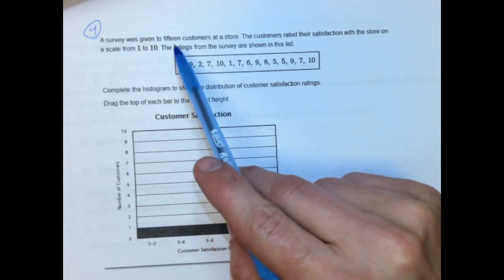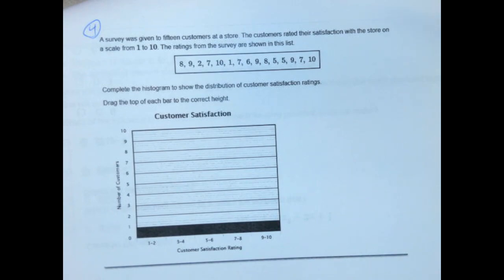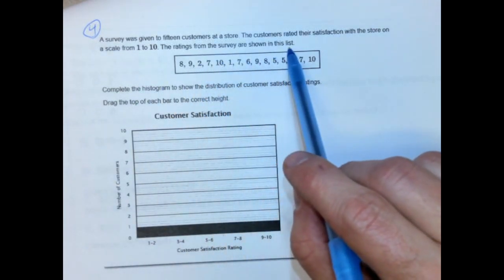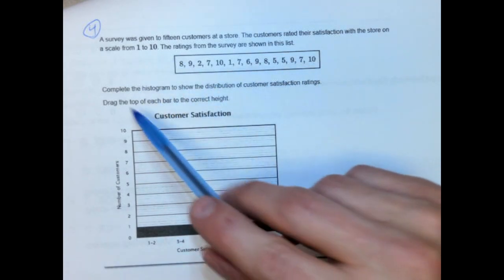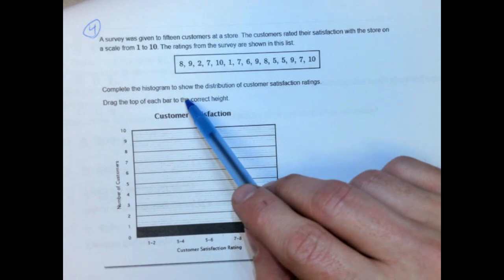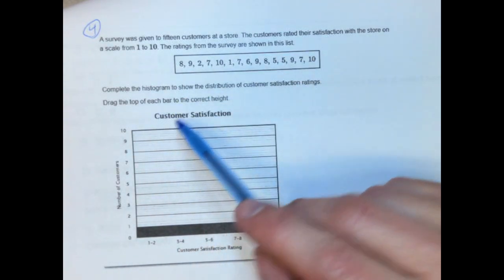It says a survey was given to 15 customers at a store. The customers rated their satisfaction with the store on a scale of 1 to 10. These ratings from the survey are shown in this list. So we have 15 numbers here, going 1 to 10, and it says complete a histogram to show the distribution of customer satisfaction ratings. Drag the top of each bar to the correct height.